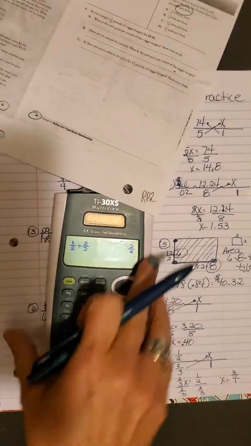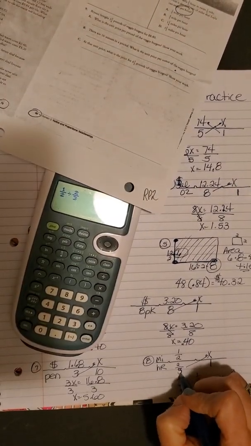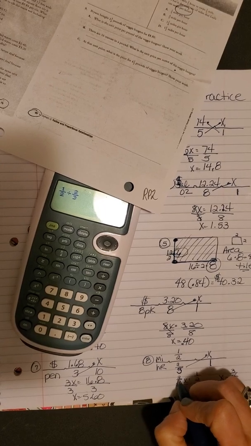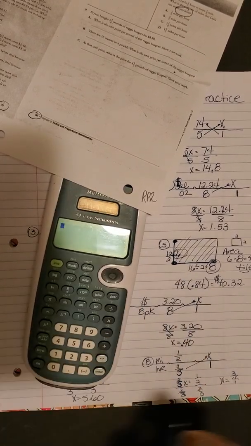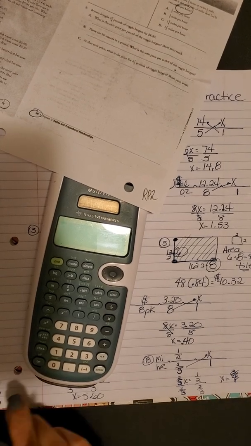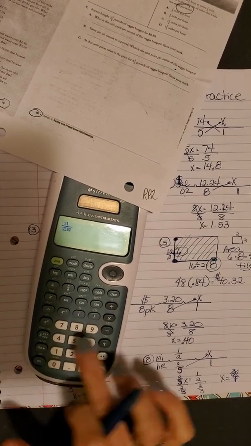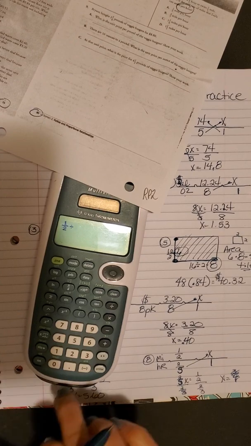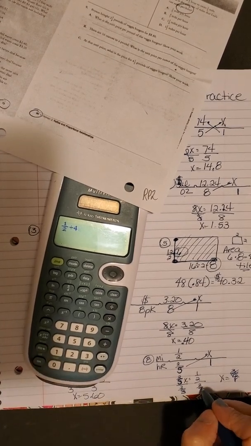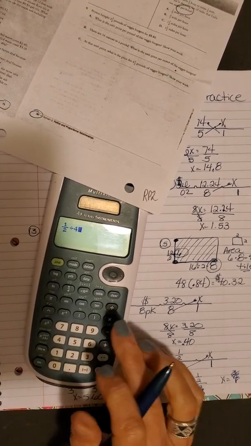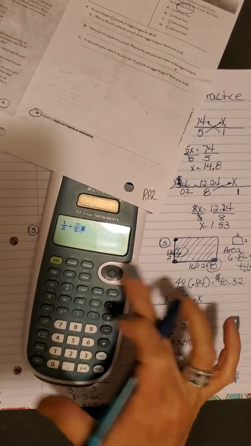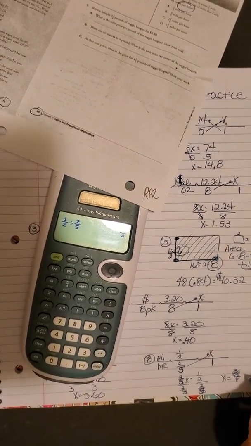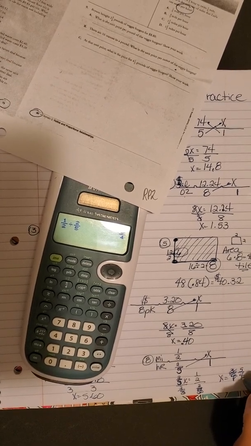Oh, I'm sorry. That's 2/5. Sorry, that should be 2/5, not 2/3. My eyes are not working. So let's do that again. 1/2 divided by 2/5 is 5/4.